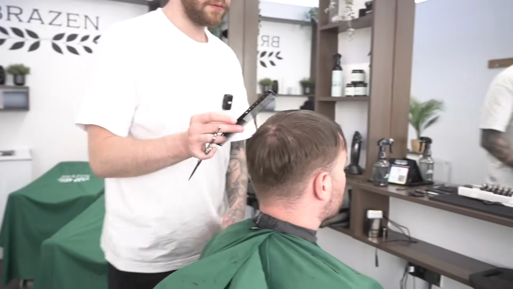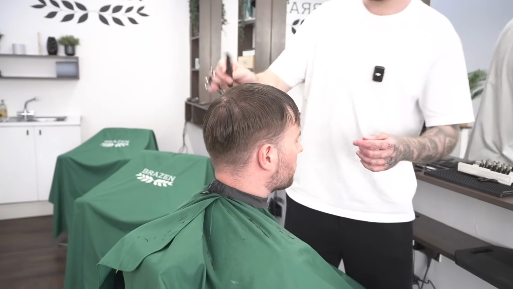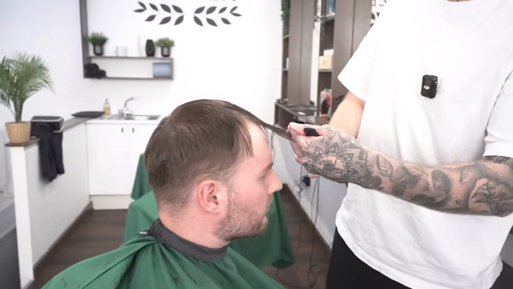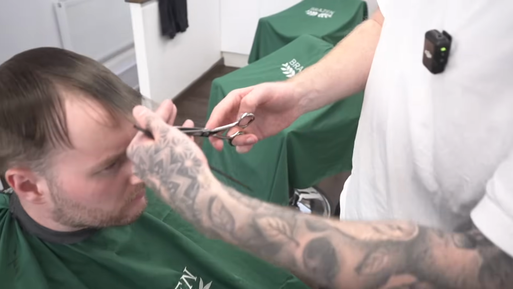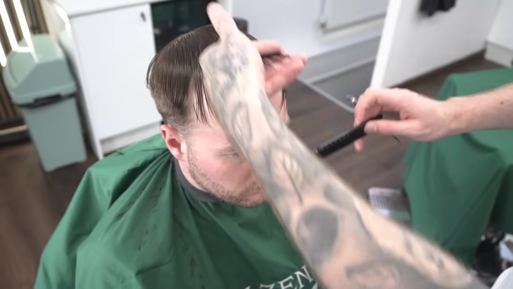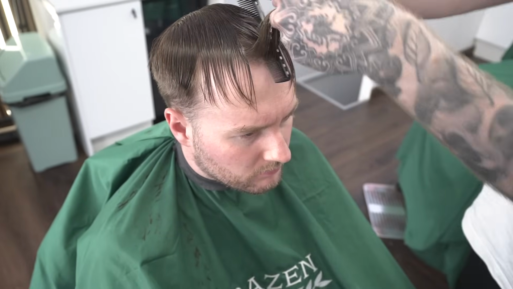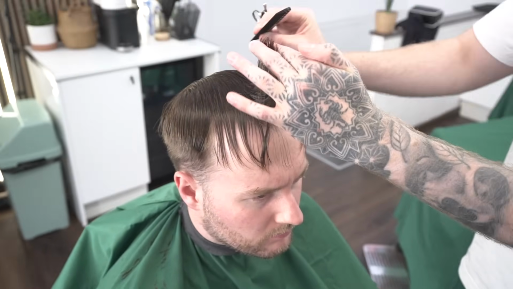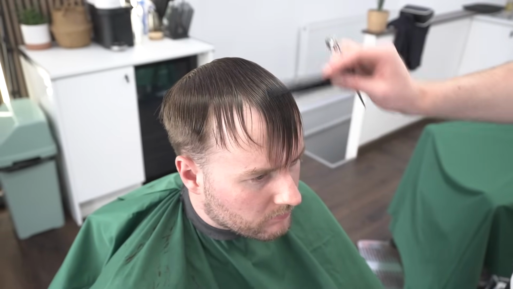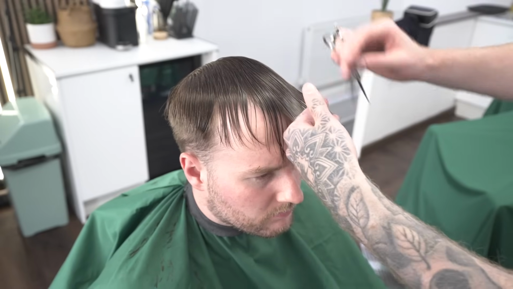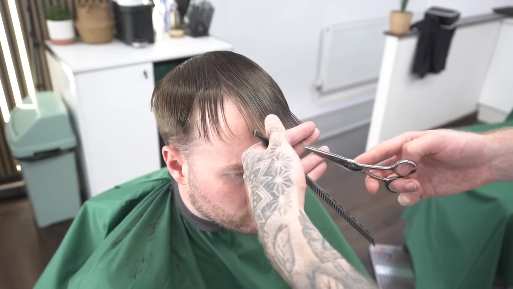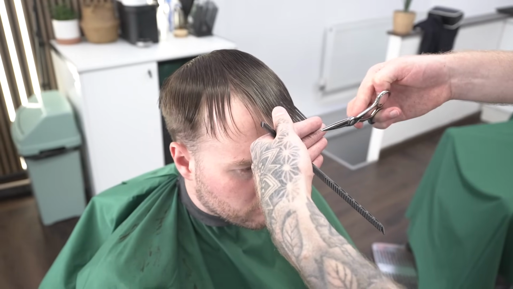So, let me have a little look for this. We're just going to chop these wispy ones off the front. These are ones that are further down his forehead that when we pulled up didn't quite reach the shape we were cutting, but when you comb them down, because they're further down the forehead, they actually stick out through the bottom. They're not doing anything. You can just nip them off. Just try not to bang them in straight.